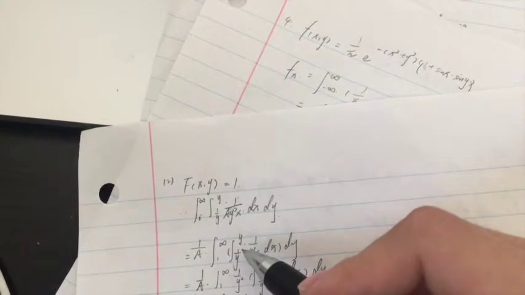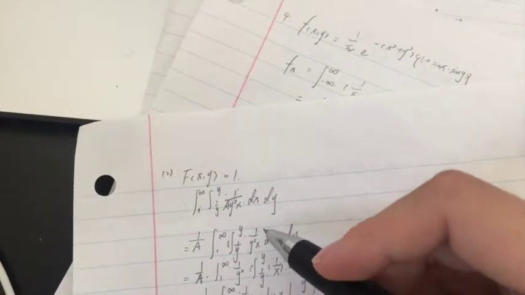It equals 1 over a, the integral from 1 to infinity, and the integral from 1 over y to y of 1 over y squared multiply x, dx dy.